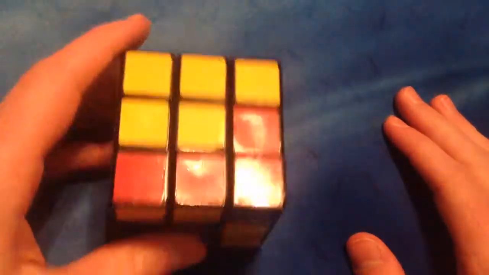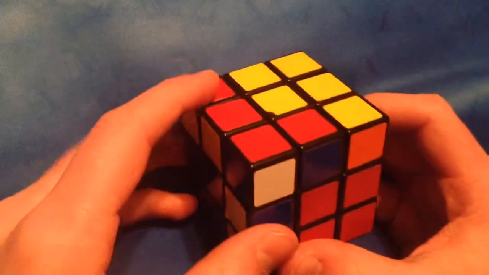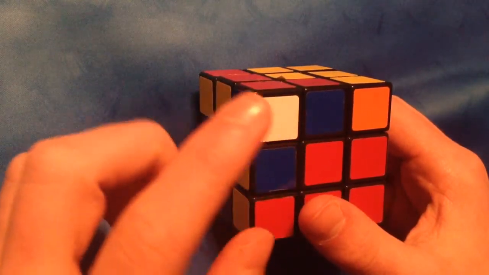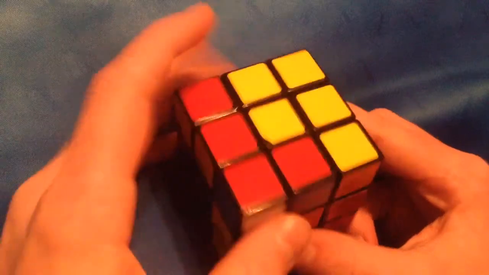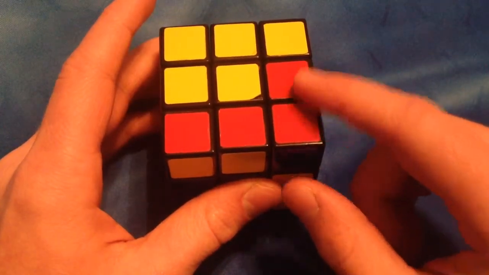Okay, so the next category is where the corner and the edge are in the top layer and stuck together. So the first case is where, obviously, they're in the top layer and together, and the white of the corner is on the side, and the edge is right here. And then the colors on the top are the same.